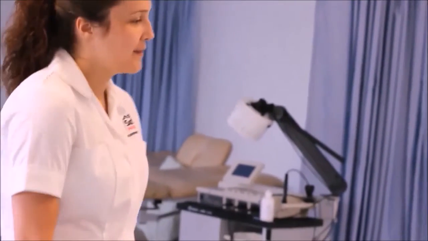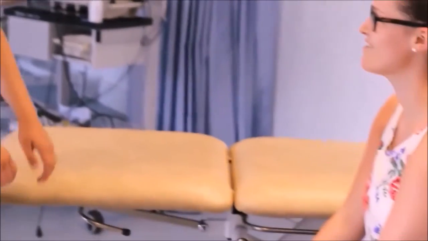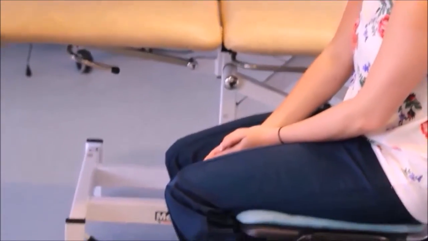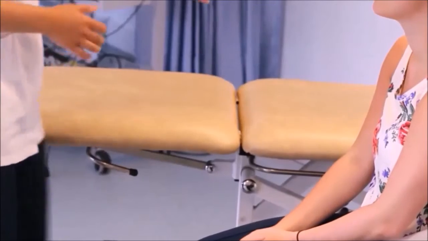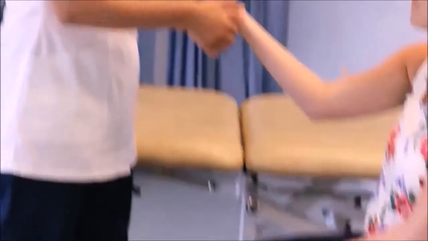Okay, Sophie, can you show me the anatomical snuffbox, please? Hi, I'm Sophie, I'm your student physio. Just going to look at your hand and maybe your wrist today, is that alright? No problem. Okay, so if you just turn your hand that way, so the snuffbox is here.